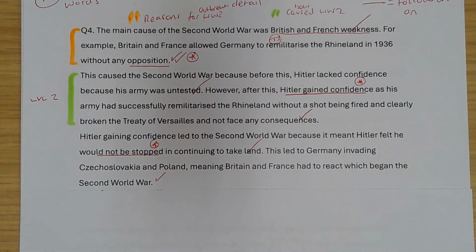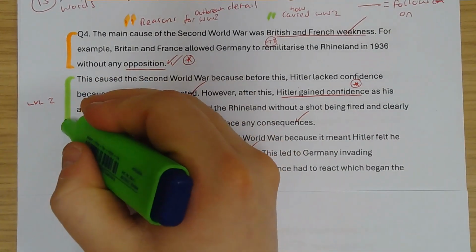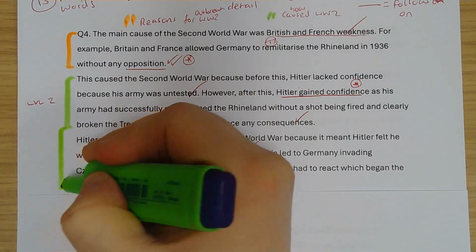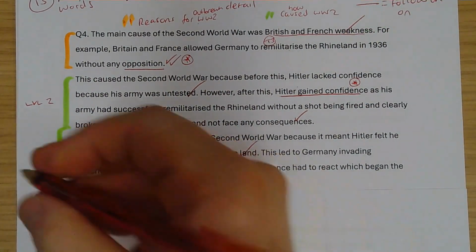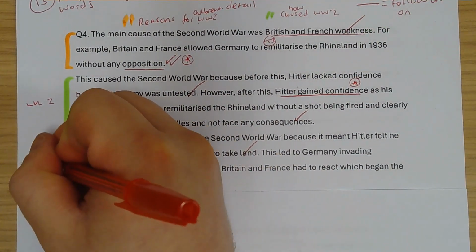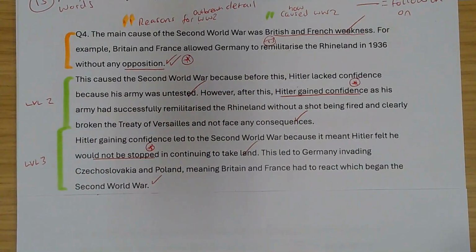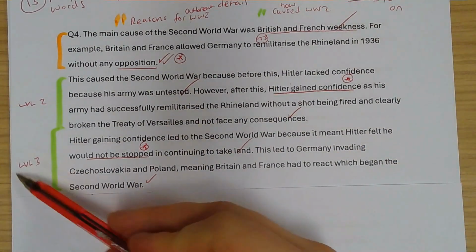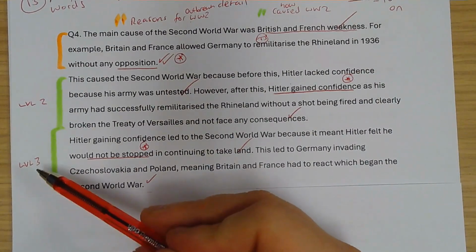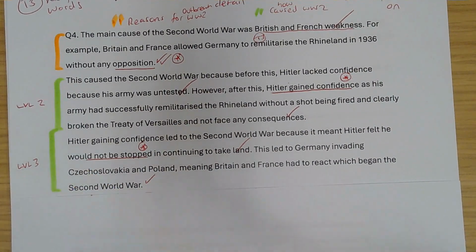So that right there is again talking about how it caused World War II, and it reaches us to level 3. Now I need to do something like this 3 times to hit that level 3 target to get 12 out of 16. Okay, so that's my first paragraph done.